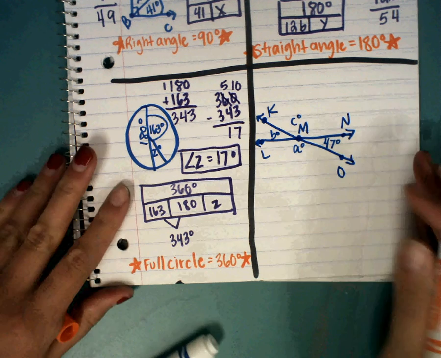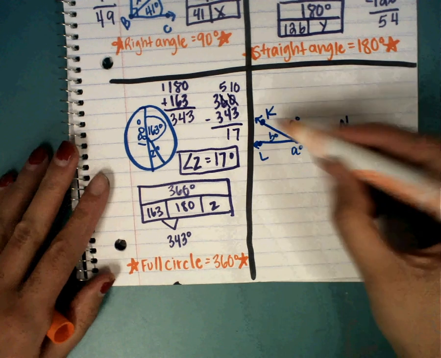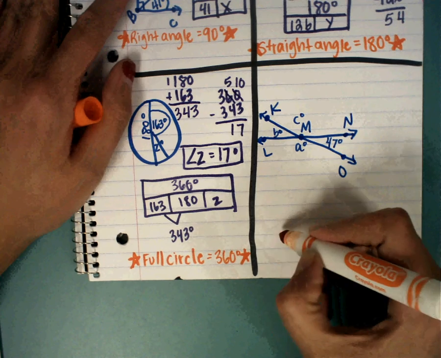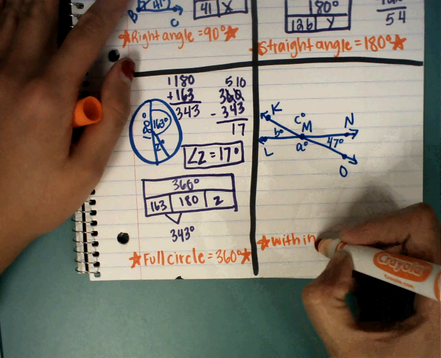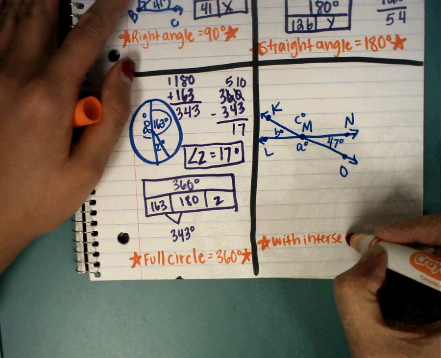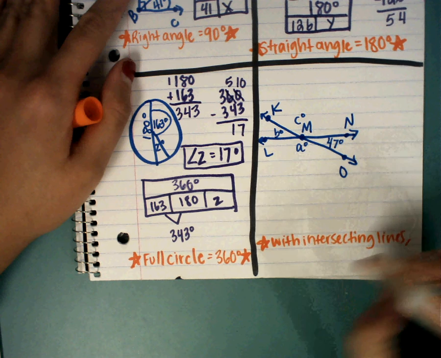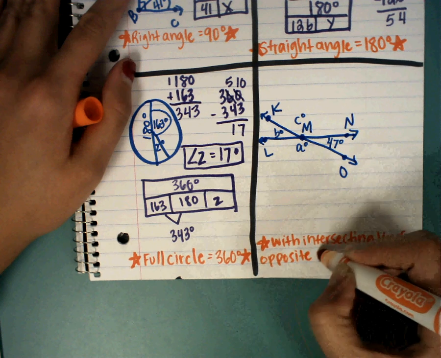Okay, so I'm going to give you some real nifty information. Are you ready? Whenever you have intersecting lines, opposite angles are equal. With intersecting lines, opposite angles are equal.